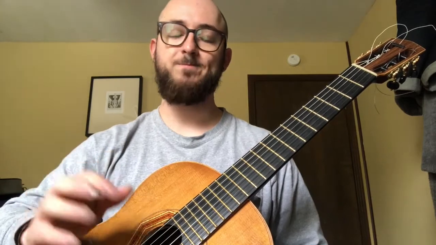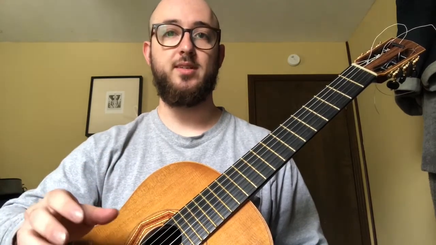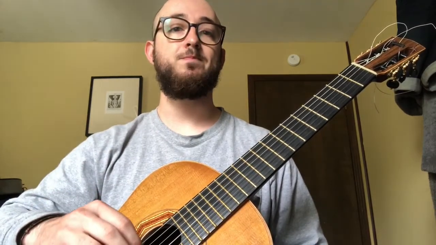Today we're going to be dealing mostly with left hand stuff. In videos 1 through 3, we talked a lot about what's going on with the right hand in classical playing. Today we're going to start talking about the left hand, specifically position playing and the notes in position 1 on the guitar. So really quickly, let's define what makes a position.